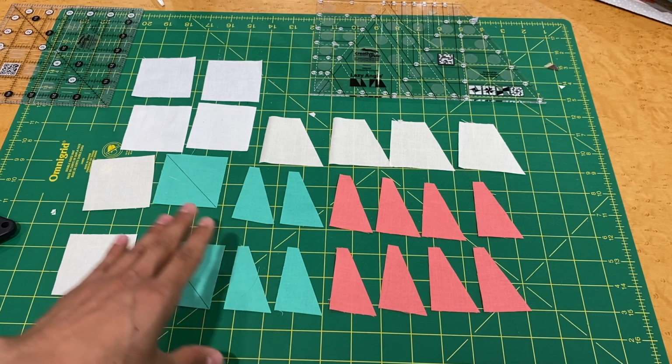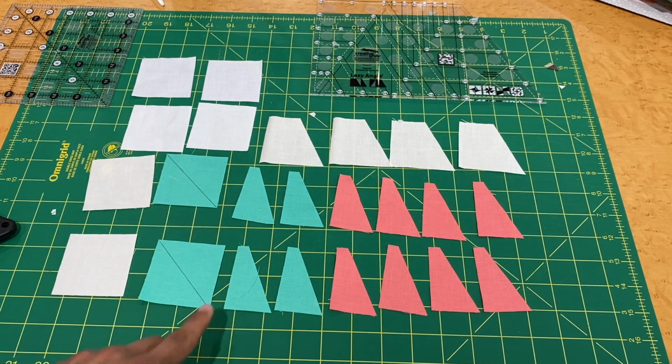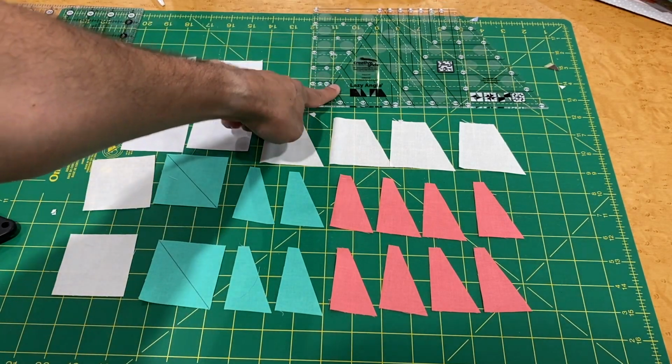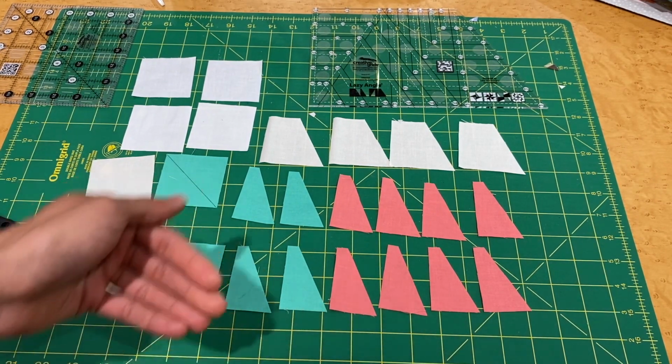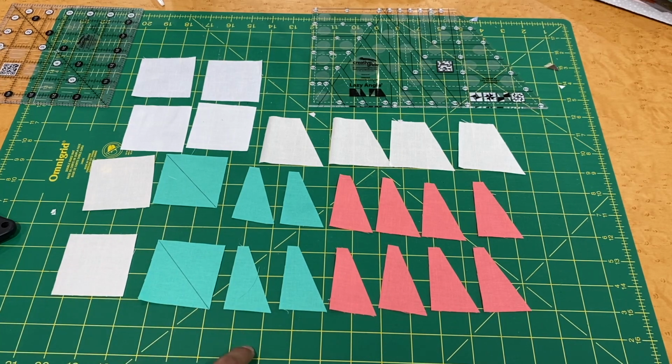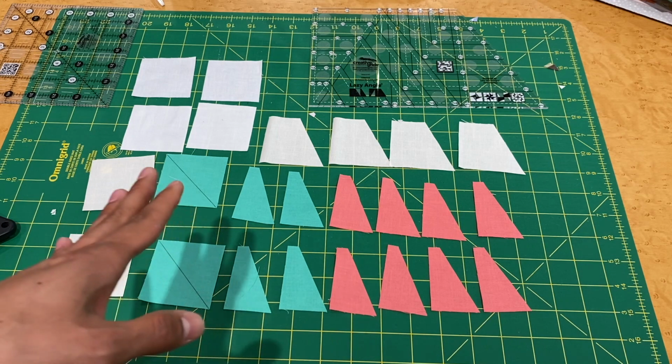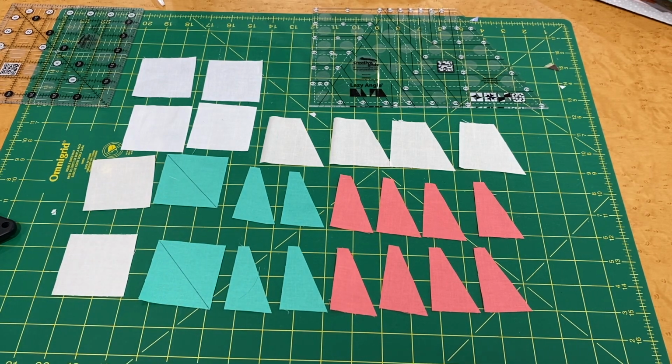These were all originally 2.5 inch strips that we used our Lazy Angle Creative Grid Ruler to cut. If you have any questions, you can always refer to all the previous block videos. But I want to give a rundown of what we need for this particular block.